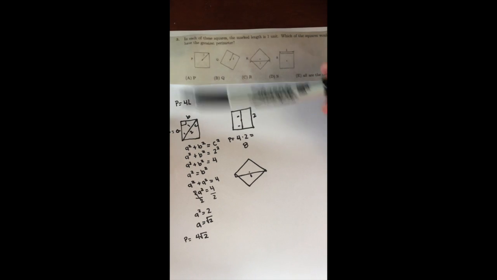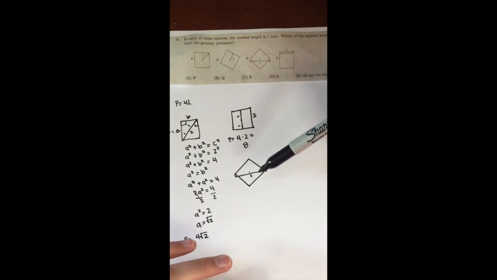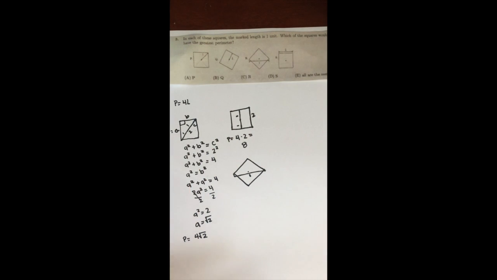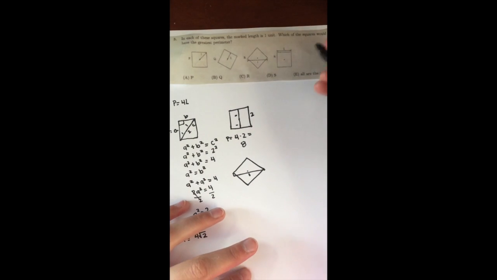So we know that R is not the answer, because its perimeter is less than the perimeter of square P, and square P is not the answer. So we still have B as an ongoing winner.